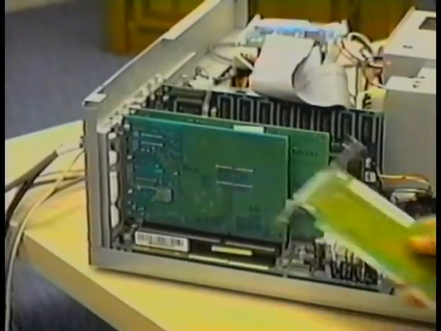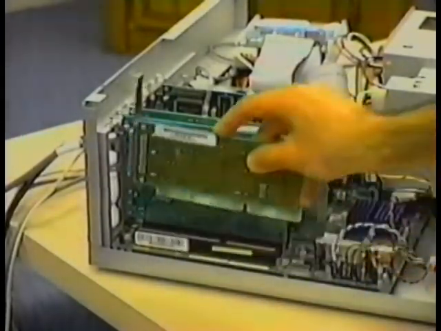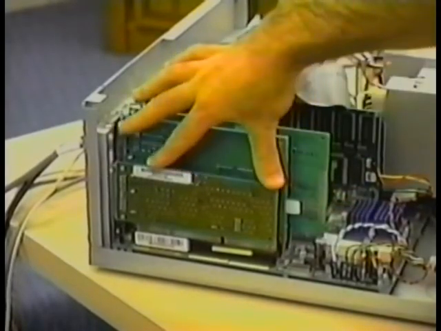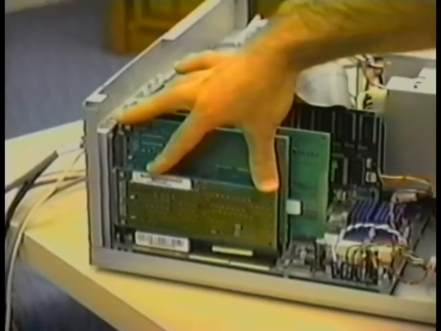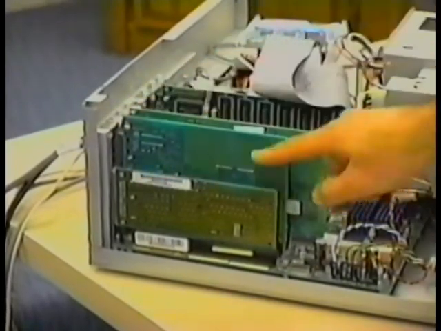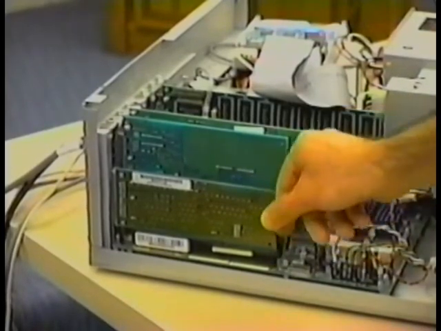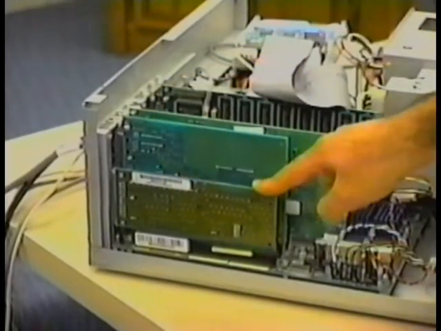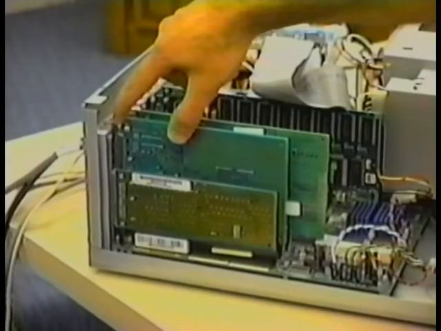Take your scanner interface card and insert it into that slot. Make sure the card is in all the way. Especially make sure the back of the card is in. Sometimes the back doesn't go in all the way. And then go ahead and put the screw back on the card to hold it in place.